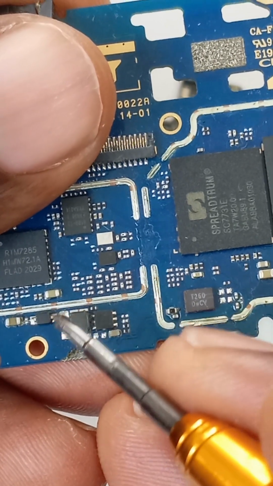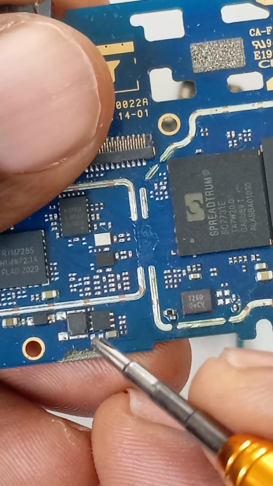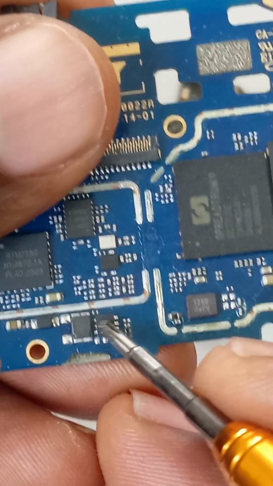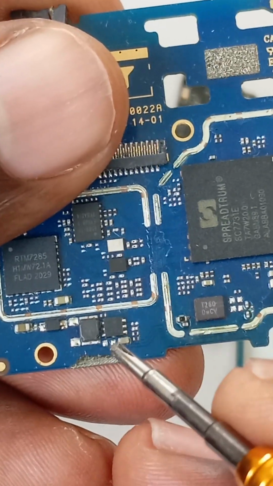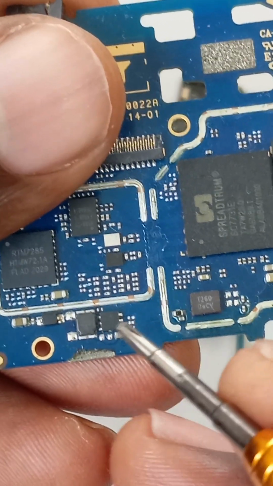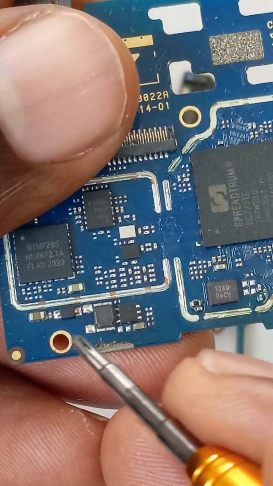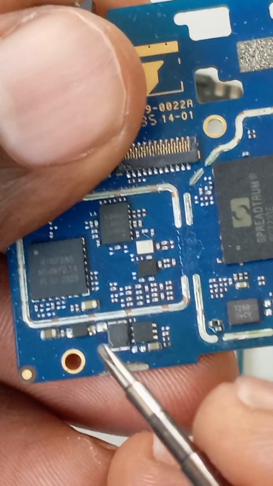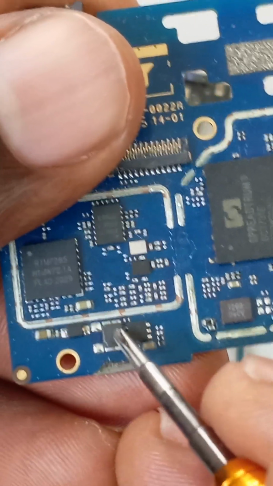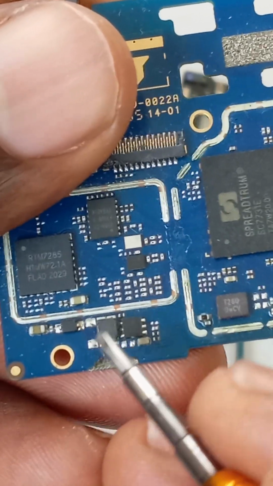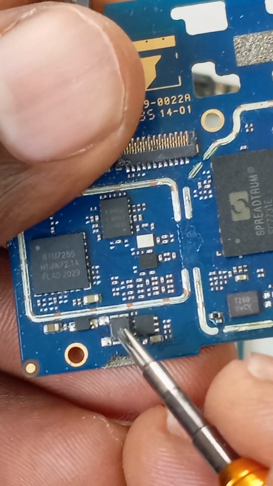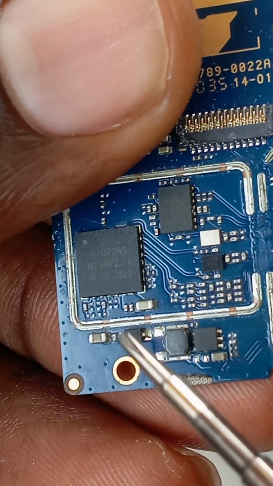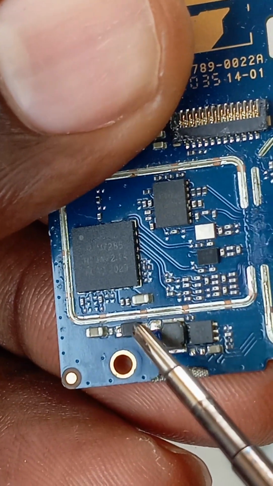So if any of these pins are not receiving, or are not producing that voltage, or are not receiving the voltage that is required, then there will be no backlight. So if you have a backlight problem, this is where you should be troubleshooting. First of all, you have to identify the two most important. All of them are important, but you can mostly identify the backlight section from this coil and this diode.